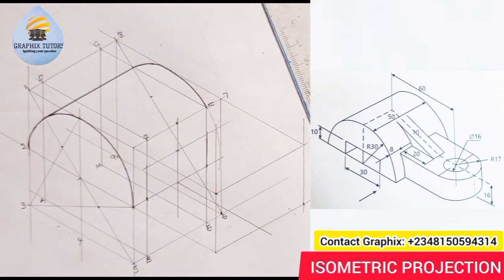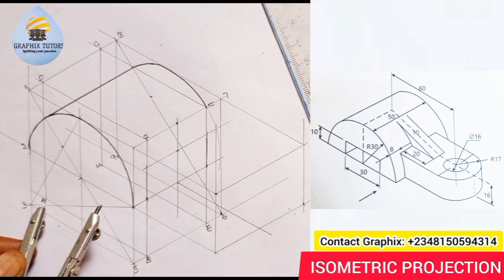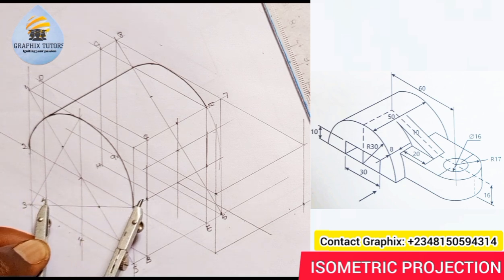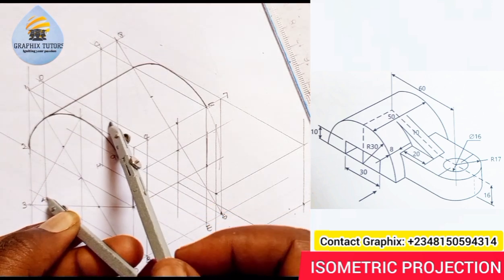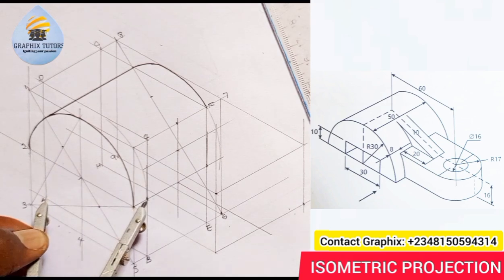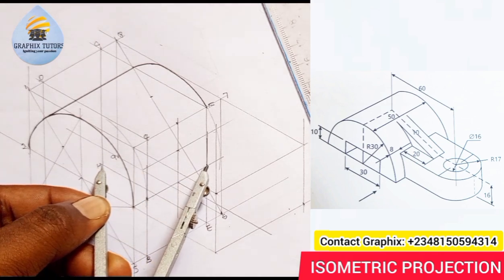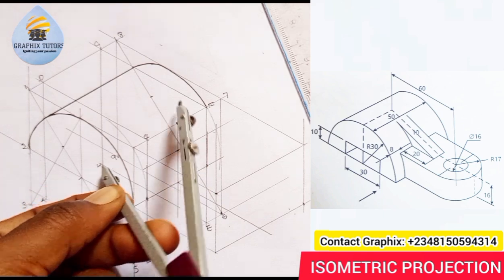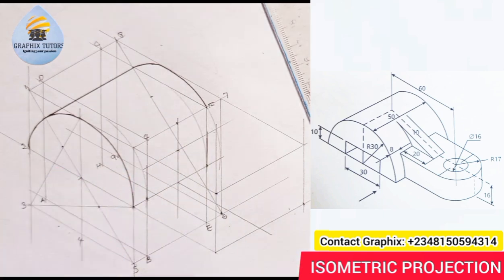So what I will just do is, if I place my compass here, to get what I want at A, I will take it to this point here, and I'll get an arc this way. Can you see the arc? I'll come to the next point, H2, place it there, and come to this point. Here I mark my 17, and I'll get another arc too. So from that point, that is where my line will meet.